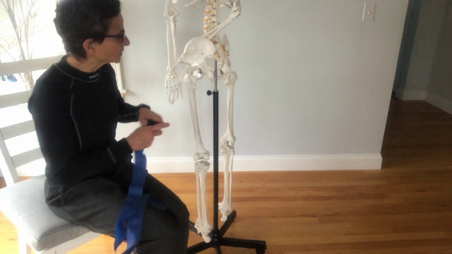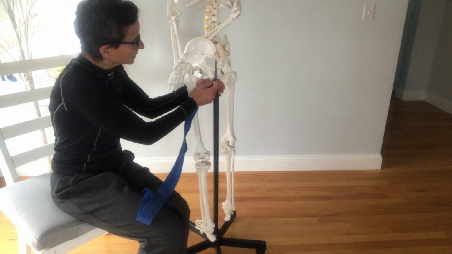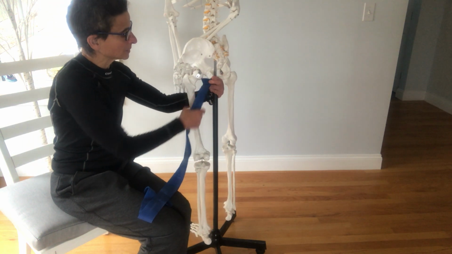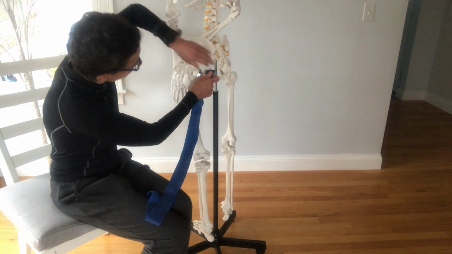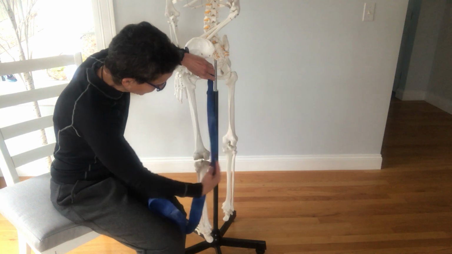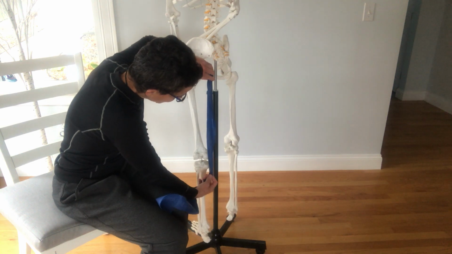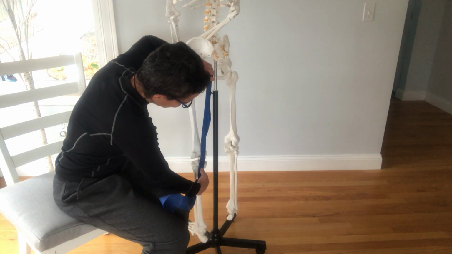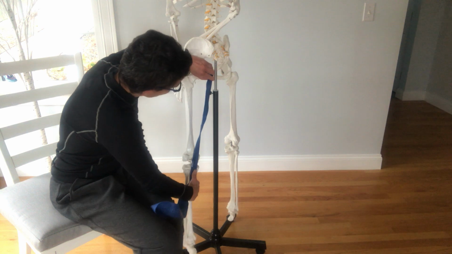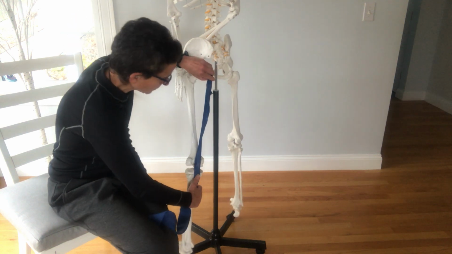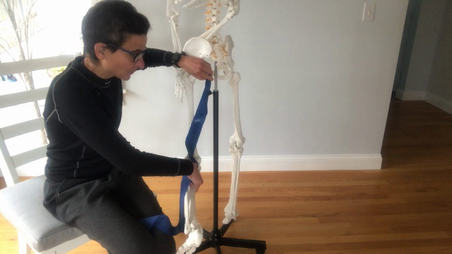So last week we saw the medial hamstrings, semitendinosus and semimembranosus, originating on the ischial tuberosity. The semimembranosus travels down to the medial tibial condyle. You can see it in the back. So yes, it's a hip extensor and a knee flexor.